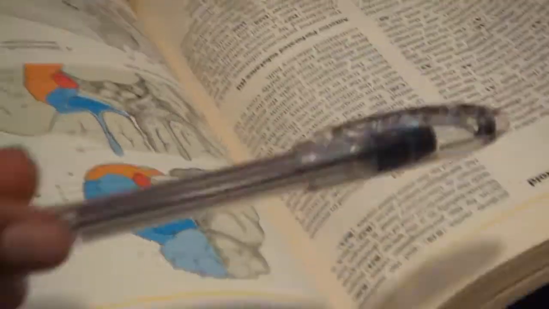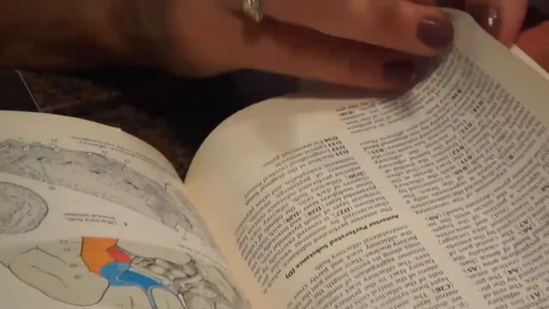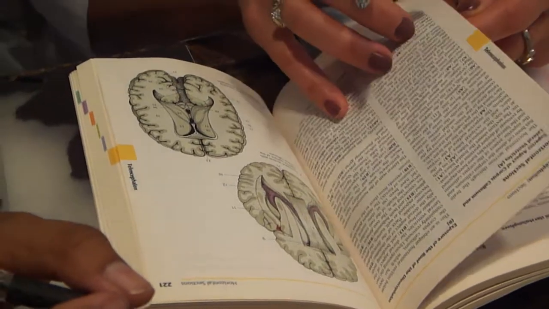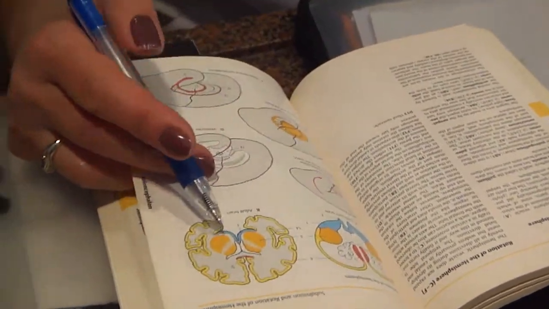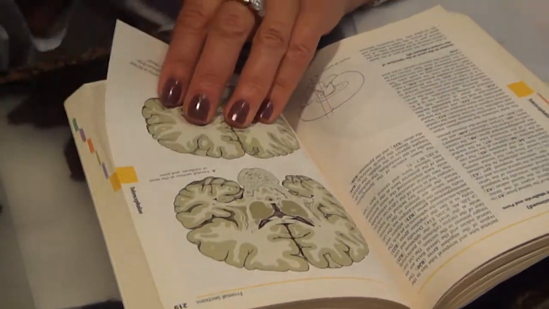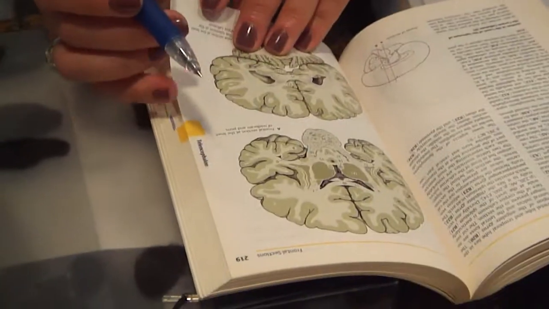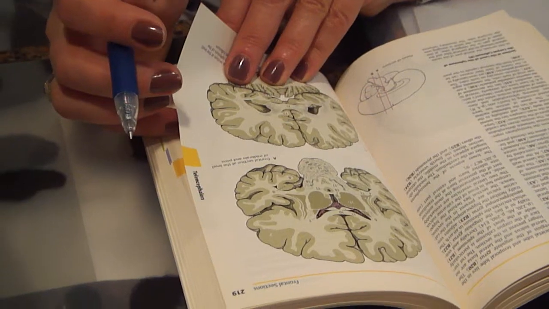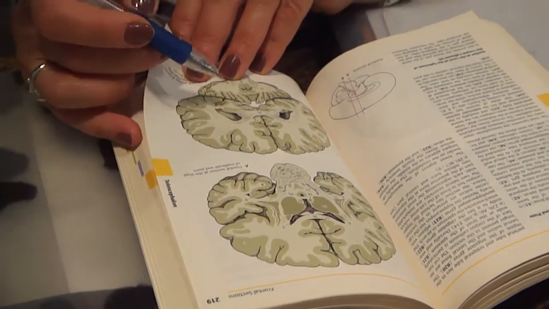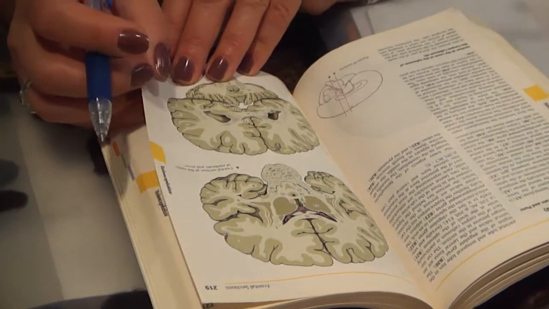Special picture. It is best visible on this picture, on frontal section. Here, and it's also 22, just a minute, 20.